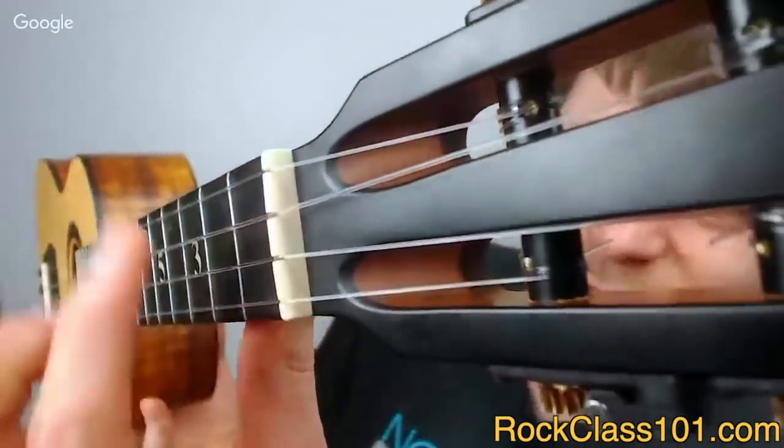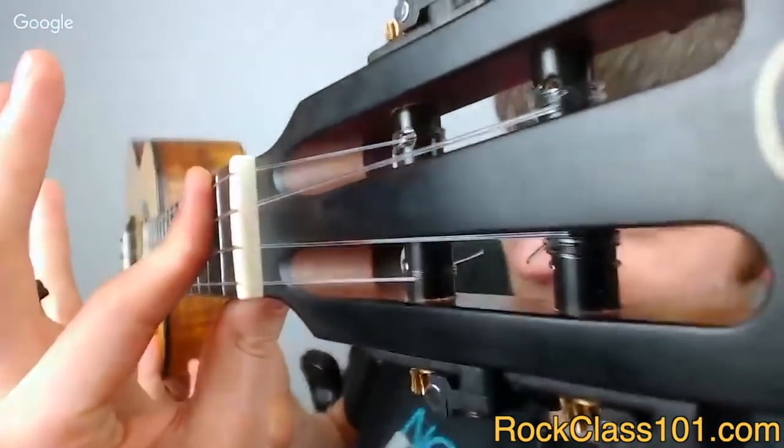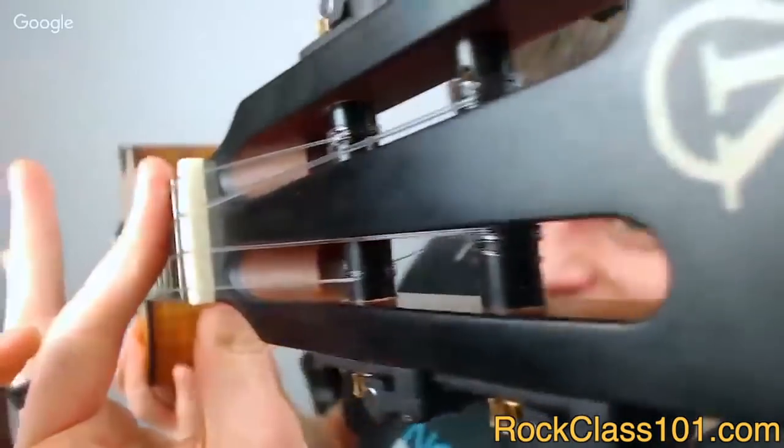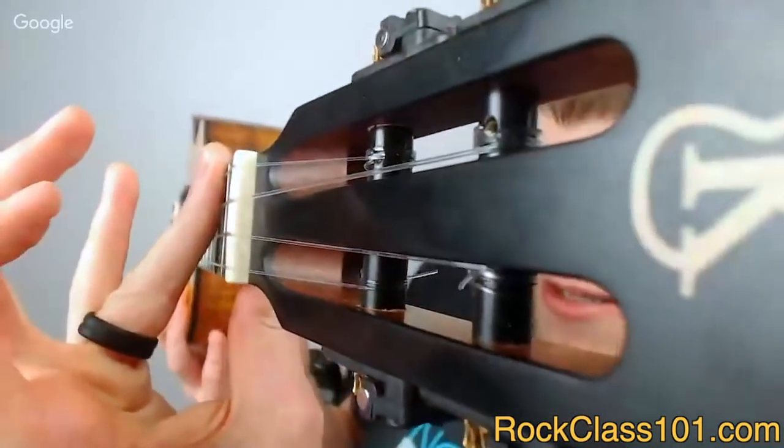For instance, that D chord, right, where I want the A string to be open, I want to make sure that my E string is played right where my finger is breaking to get that sound, no matter which finger I might be using. It's the same sort of deal.